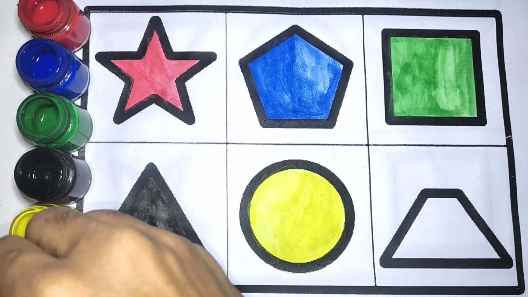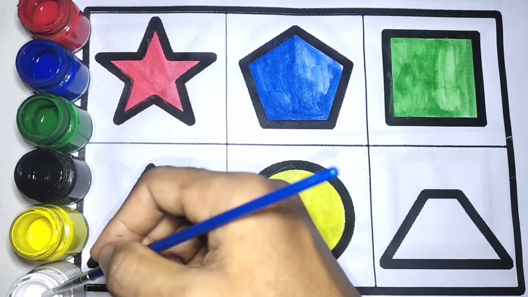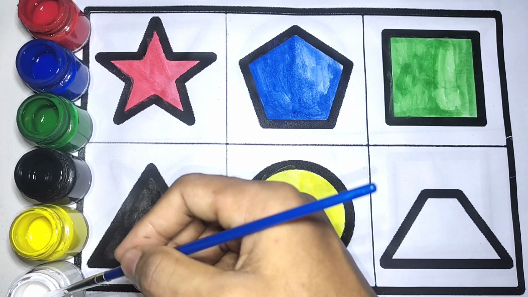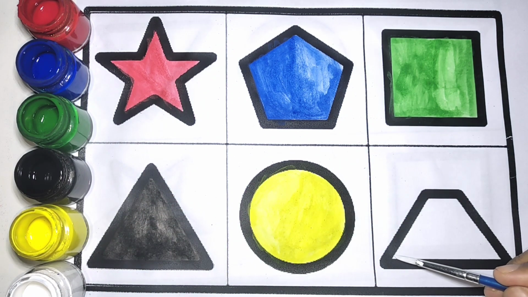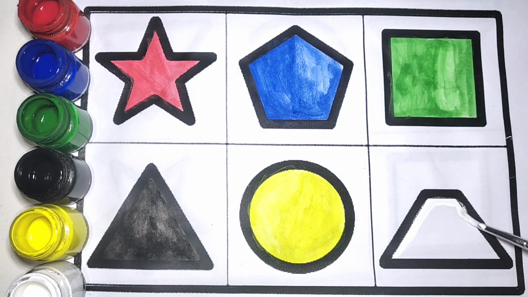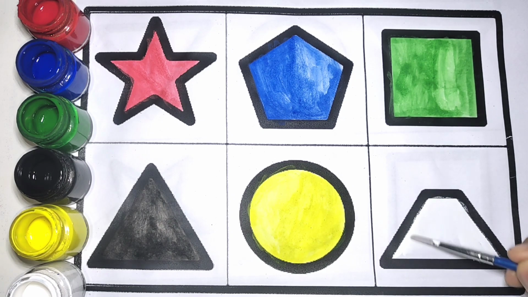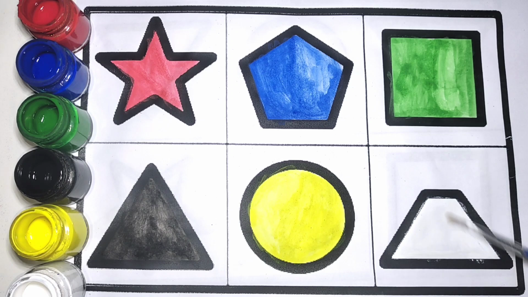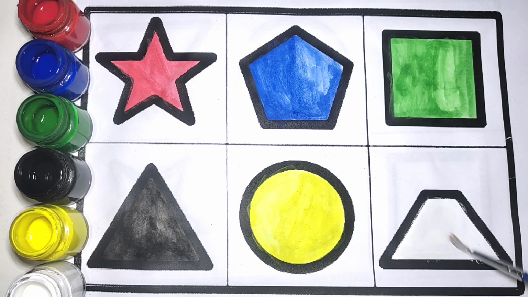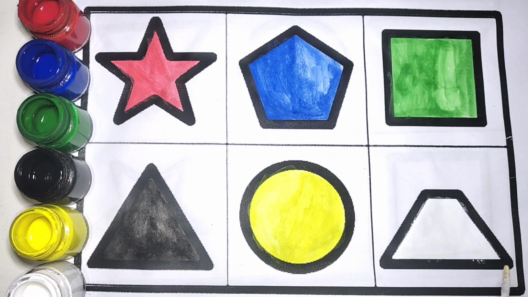Kids, now we use white color and draw the shape of trapezium. Now we draw the shape of trapezium. So kids, today we draw 2D shapes.